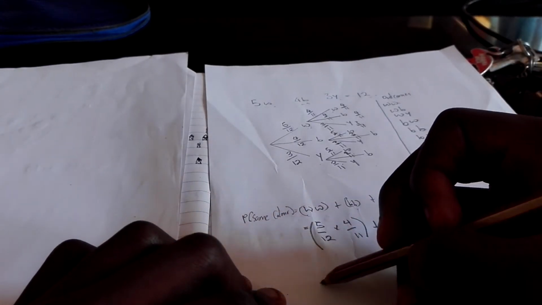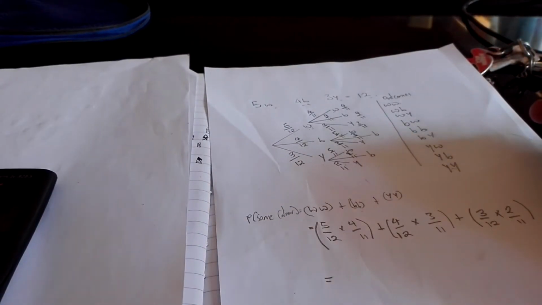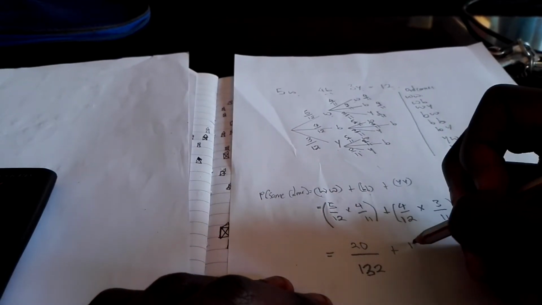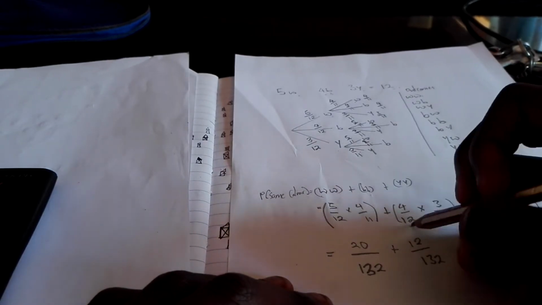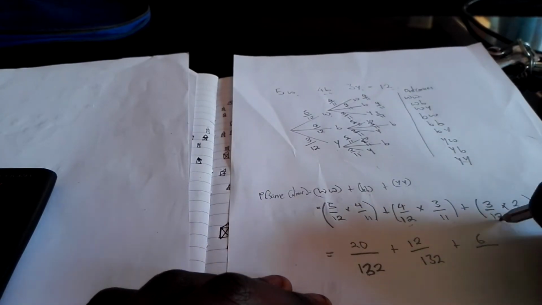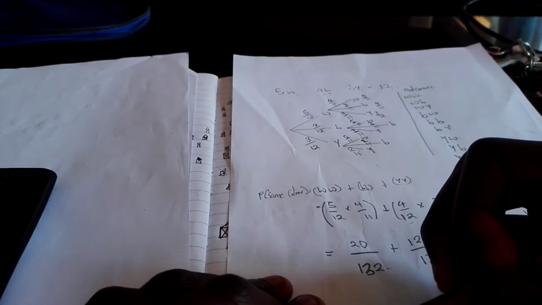Alright, so you can multiply using your calculators. I'm going to use mine here. So 5 times 4 will give us 20 over 12 times 11, which is 132. Plus 4 times 3, 12 over 132, because it's 12 times 11 again, plus 3 times 2, 6 over 132. Okay, so since all these numbers are the same, the common denominator is going to be 132.